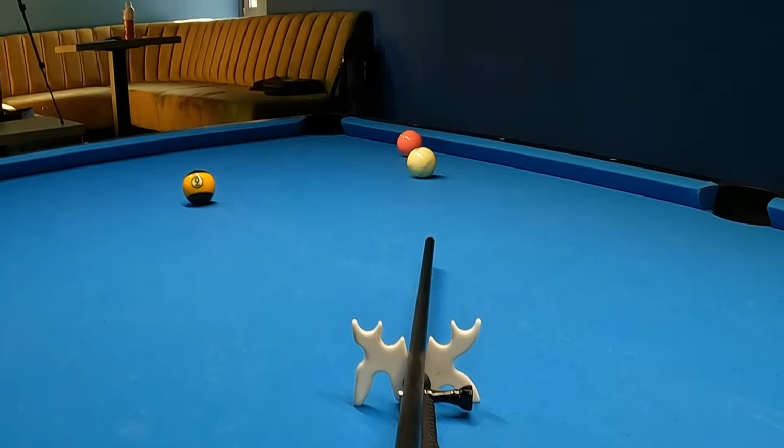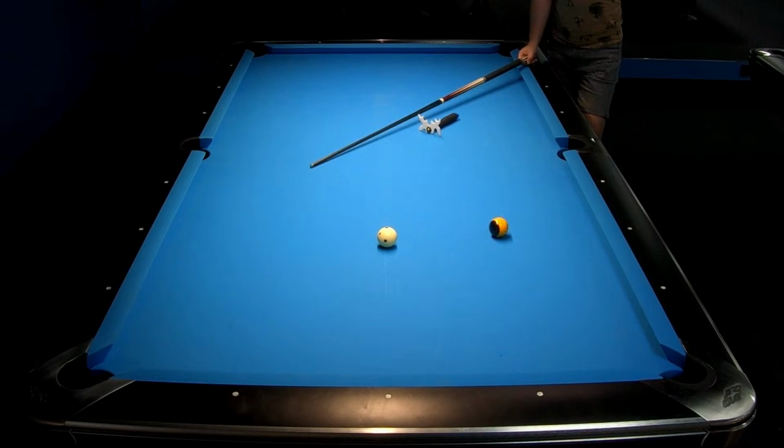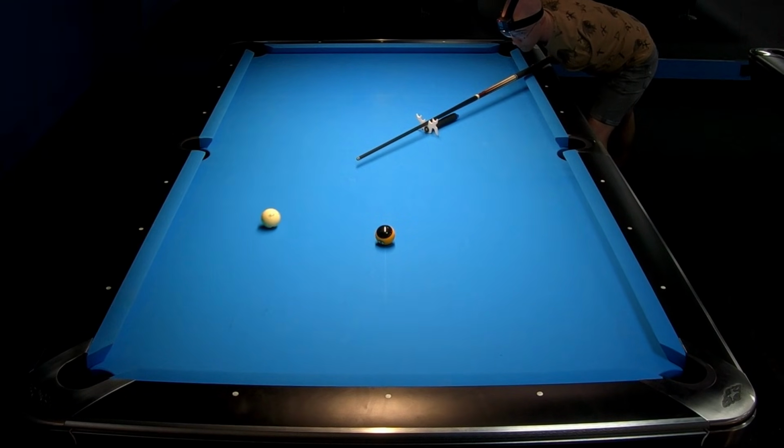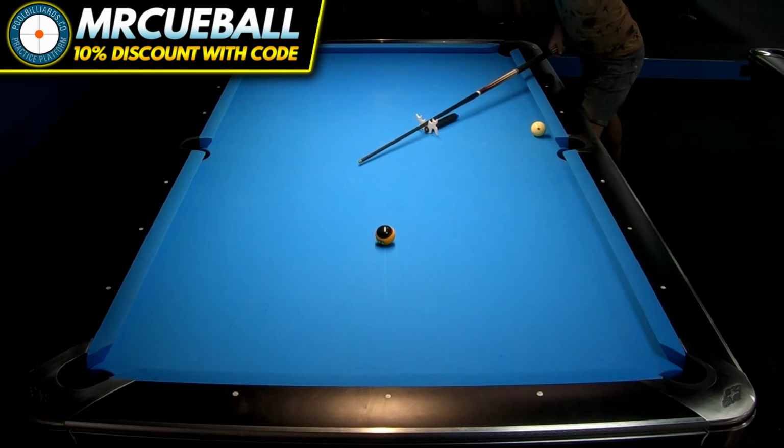But this shot requires the correct amount of spin and speed, because as you can see, if we apply too little spin, then the cue ball hits the 9 ball and we can lose the position for this ball. The same situation will happen if we apply too much spin, because then we can land too high and really close to the long rail, which results in a difficult position for the final shot.